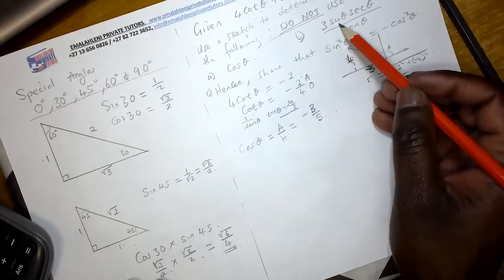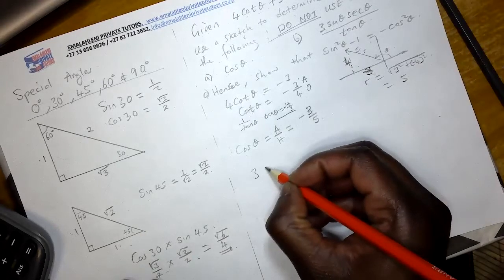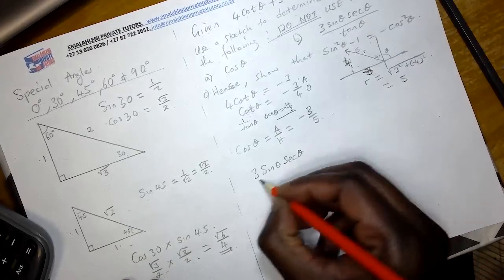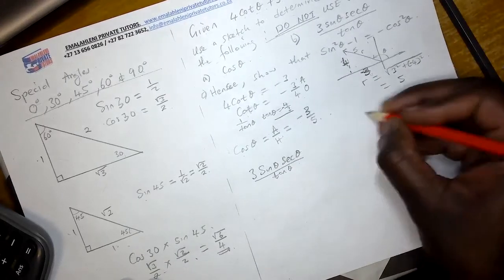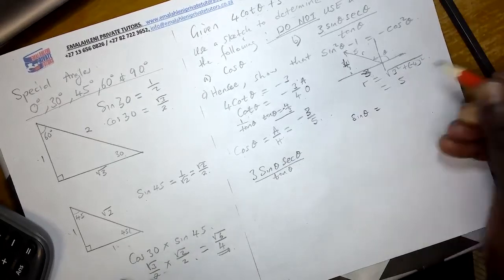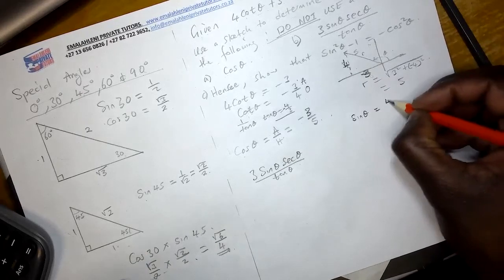Now, let's move on to this. They are now saying 3 sine theta sec theta over tan theta. Now, what do we do? We need to find sine theta, which is opposite over hypotenuse, 4 over 5.